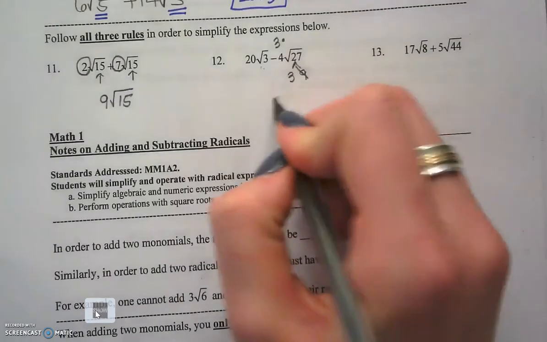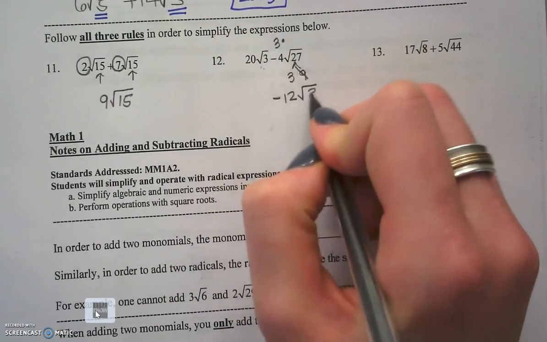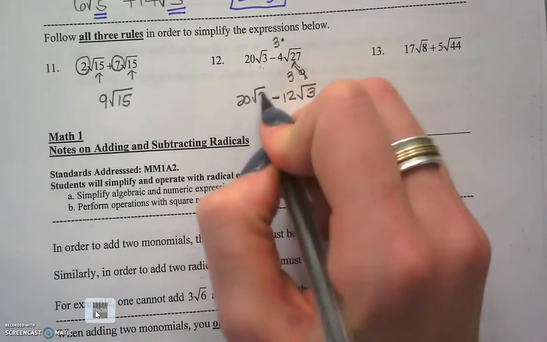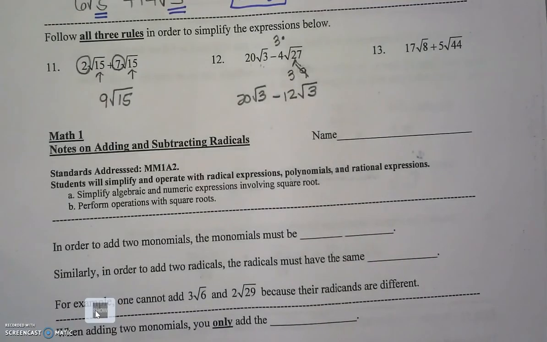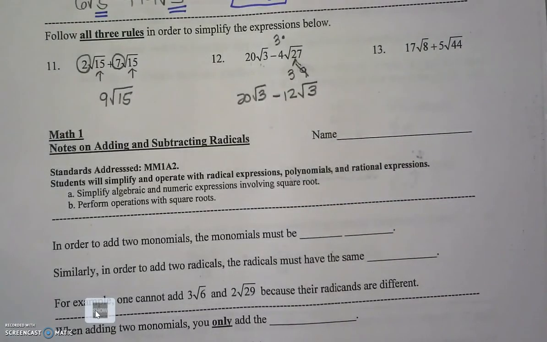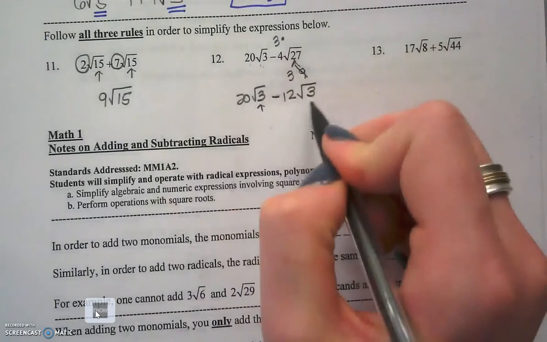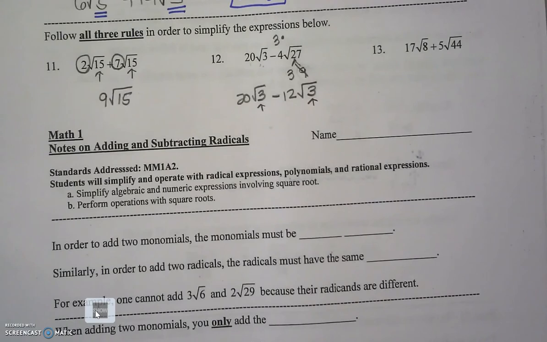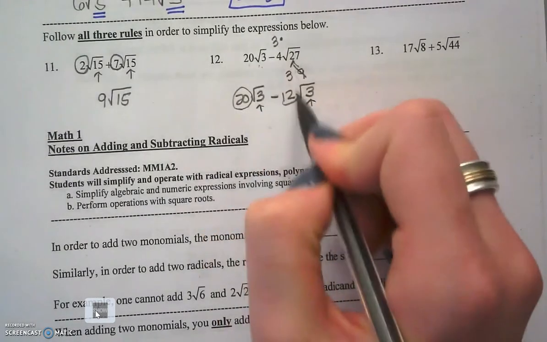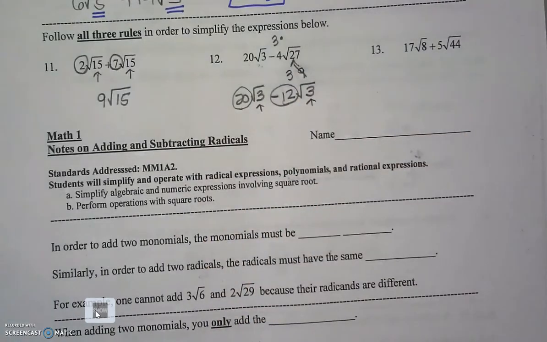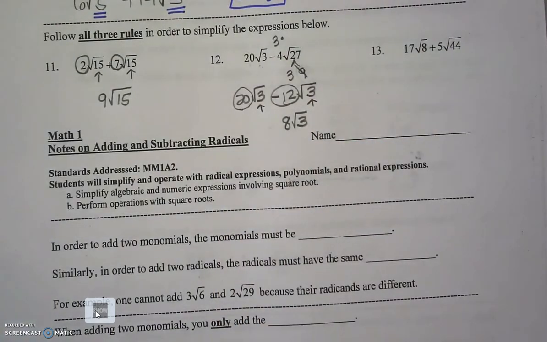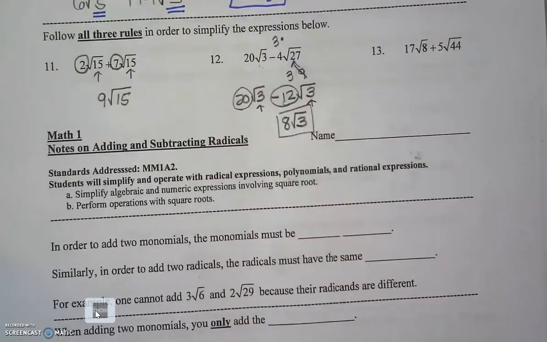3 times a negative 4 is a negative 12. And that 3 is imperfect. It stays inside the house. Now I'm going to drop this other one, 20 square roots of 3. All right, rule number 1, simplify. We did that. Rule number 2, check to see if they have the same number underneath the house. They do. Rule number 3, add the coefficients. So what is 20 minus 12? It is 8. 8 square roots of 3 is going to be this final answer.